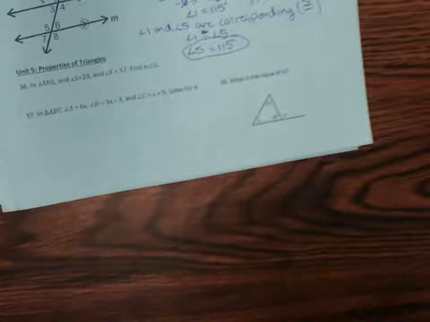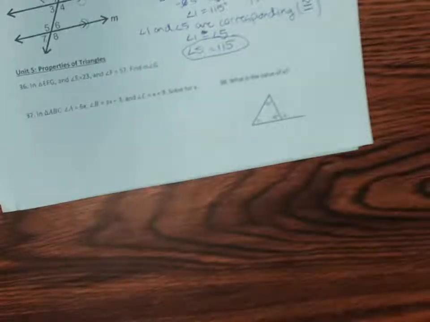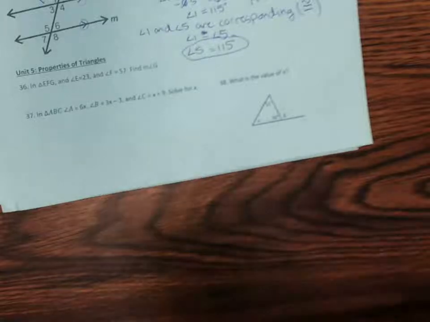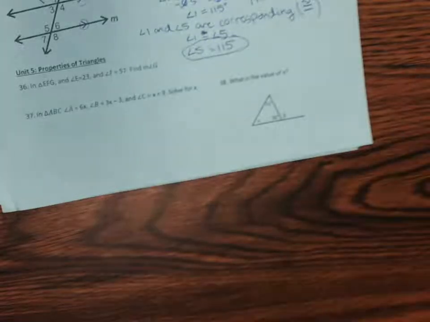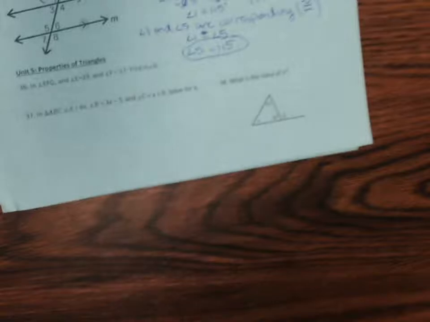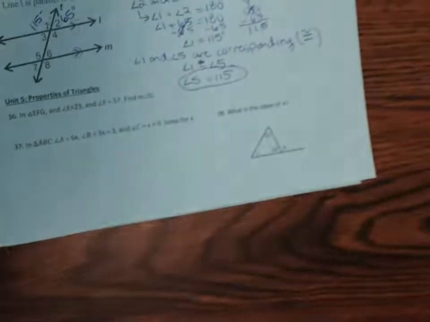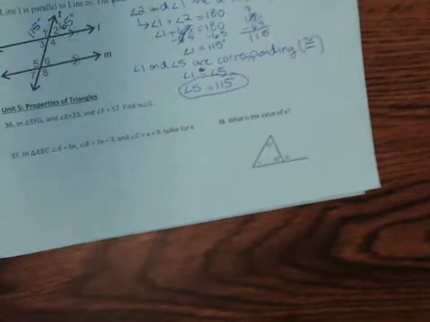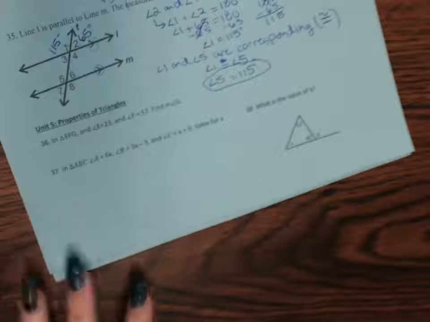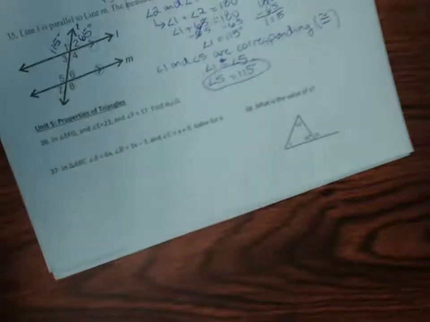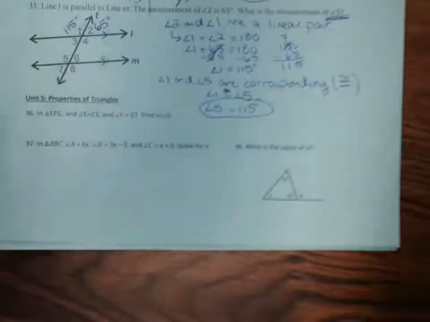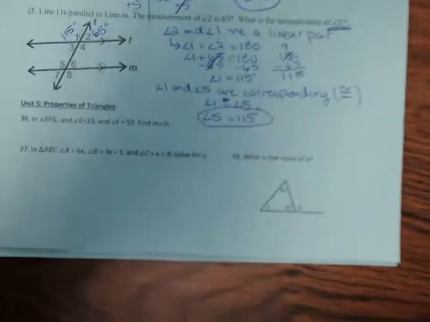So now we're on to Unit 5. Unit 5 is talking about properties of triangles. That is their angle measures, that all triangles add up to 180, the exterior angle theorem, your altitudes, your medians, angle bisector, perpendicular bisector, all that good stuff.